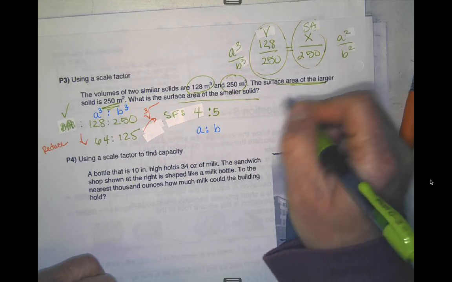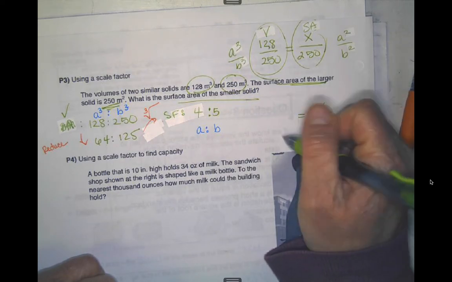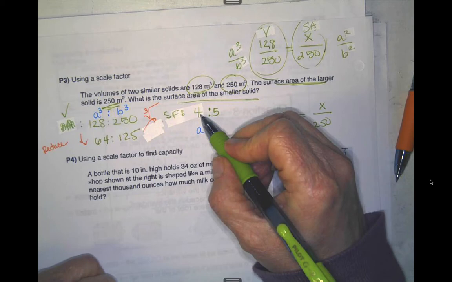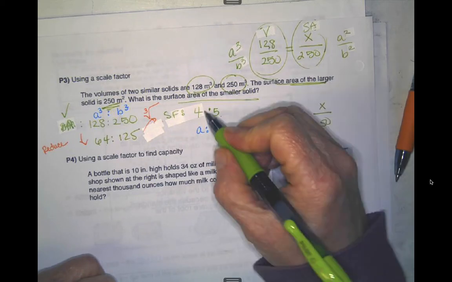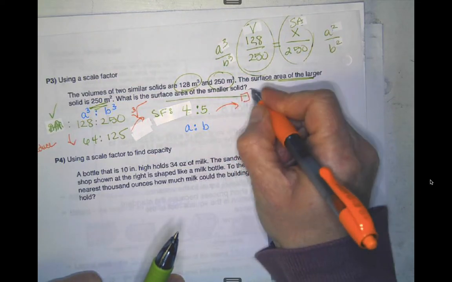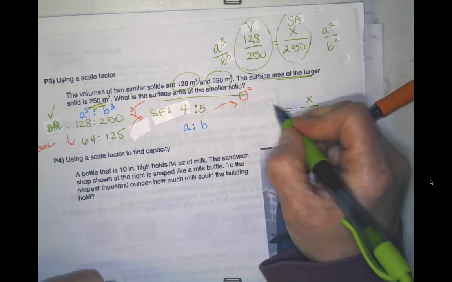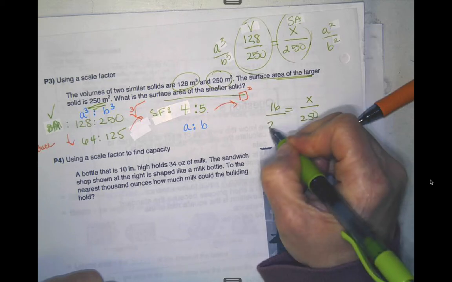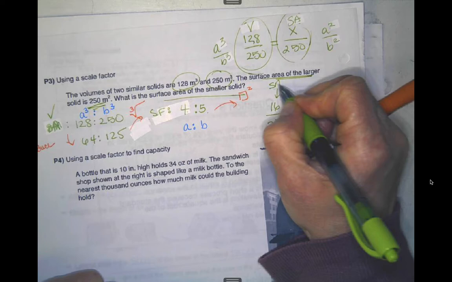What I need right here is the ratio of the areas. If the scale factor is 4 to 5, I'm going to square these numbers. If I square the 4, I get 16. If I square the 5, I get 25. So this is the surface area ratio.